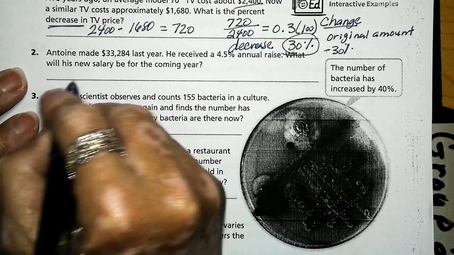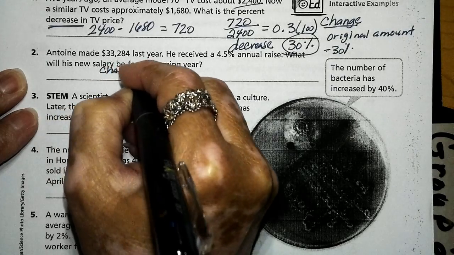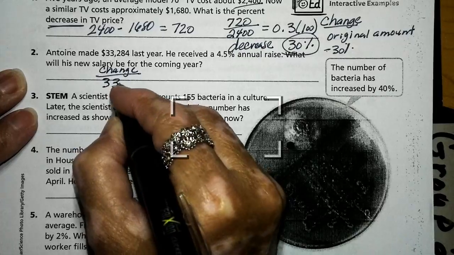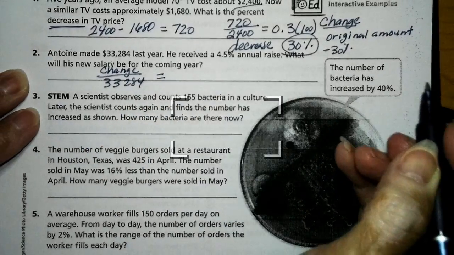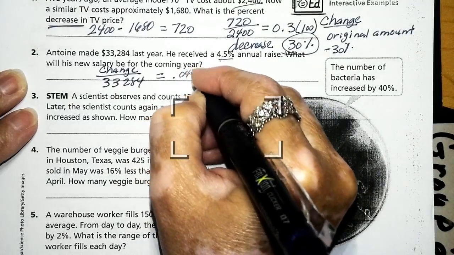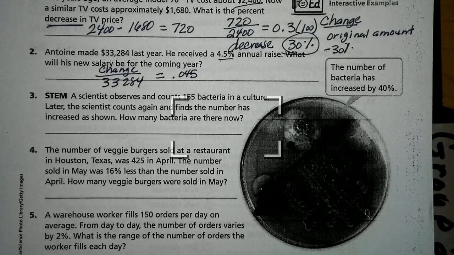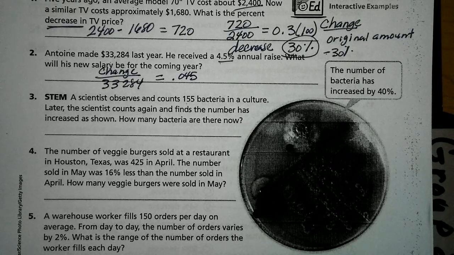We don't know the change, but we do know the original amount, and we do know the percent. As a decimal, that is this. Okay, so those are the things that we know.